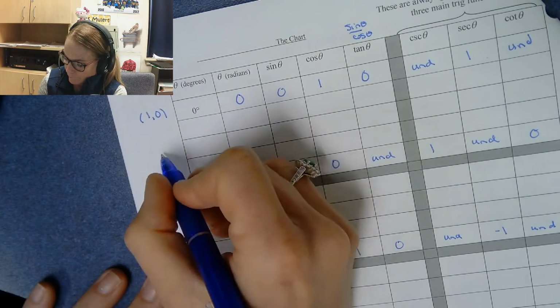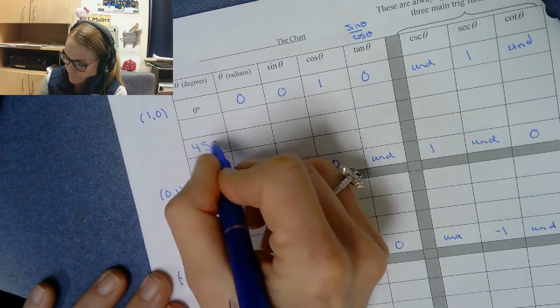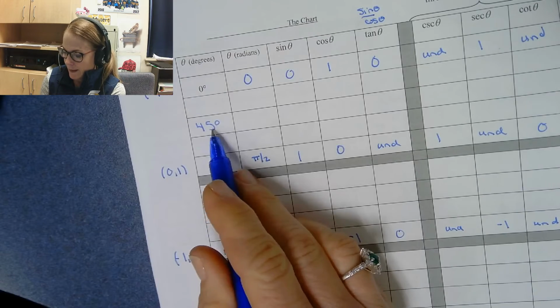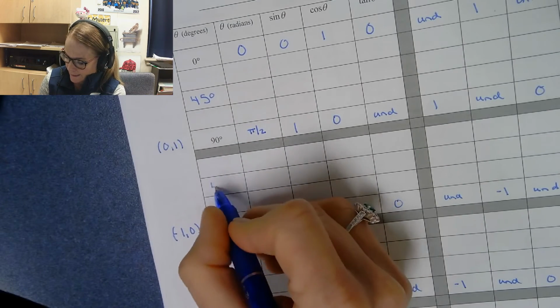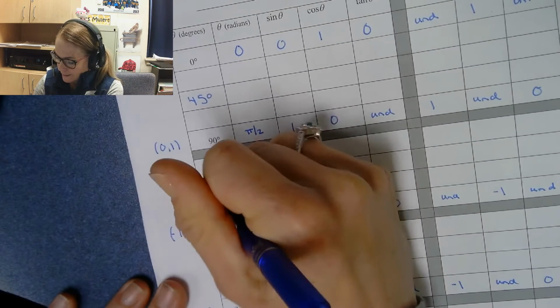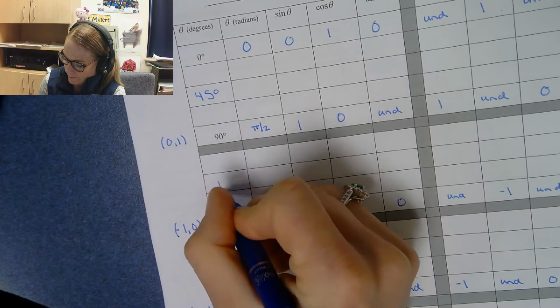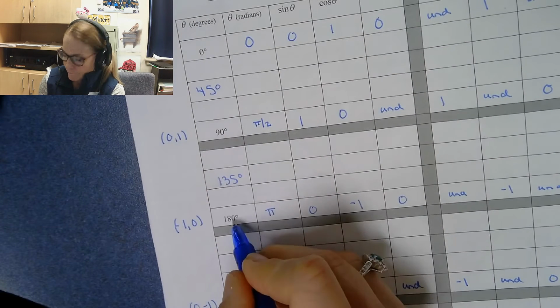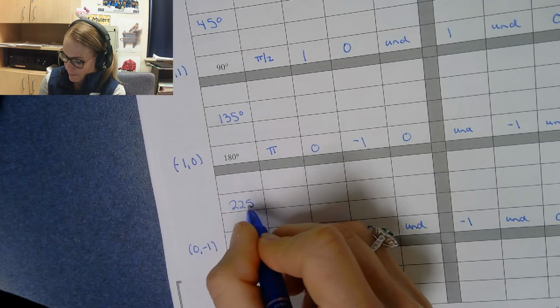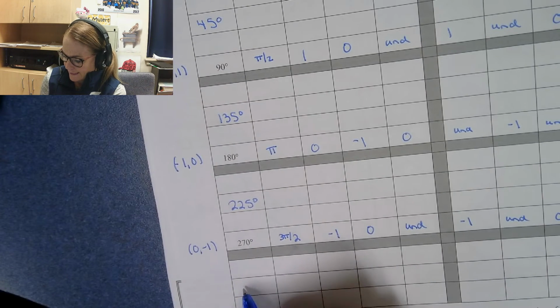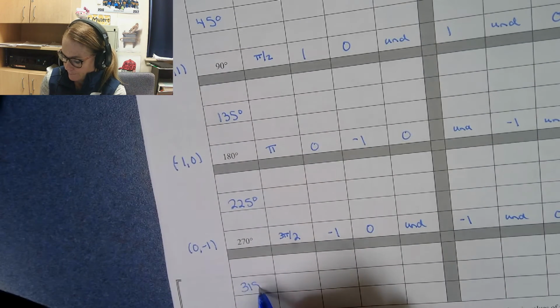Let's go to our 45-degree angles. 45, and then another 45, and then 45 past 90 is 90 plus 45, so 135. Another 45 would be 225. Another 45, and then last but not least, 315.